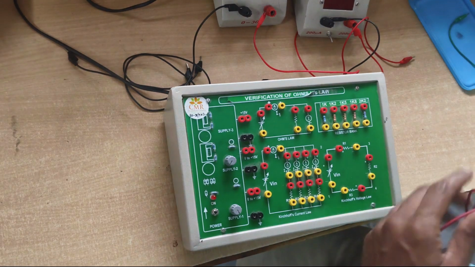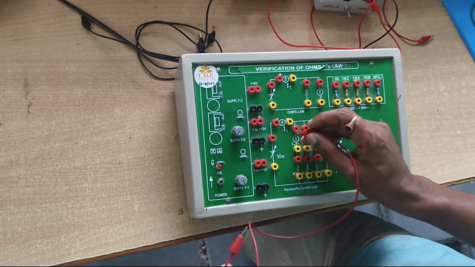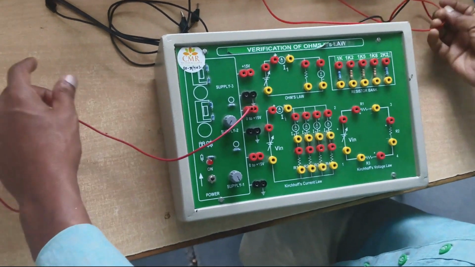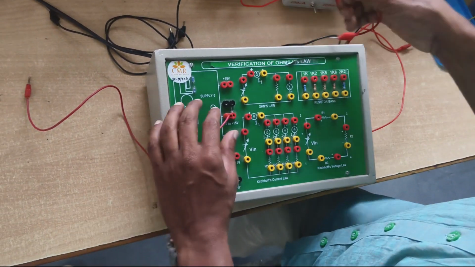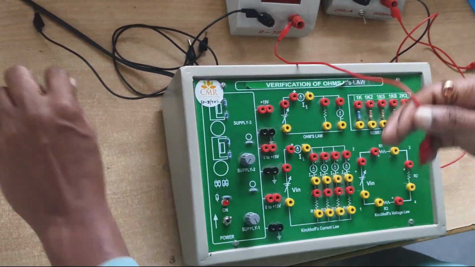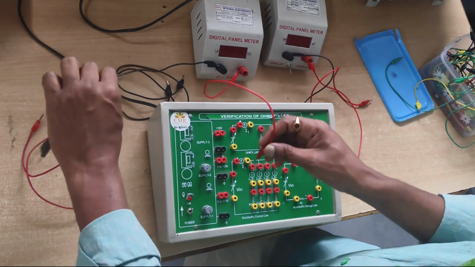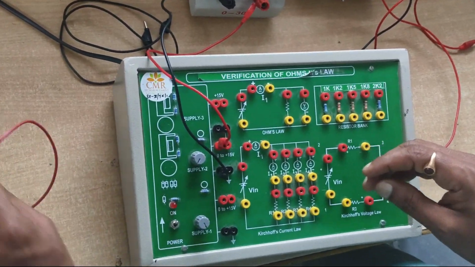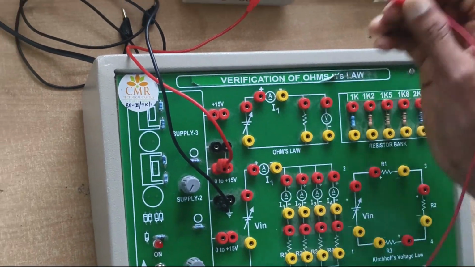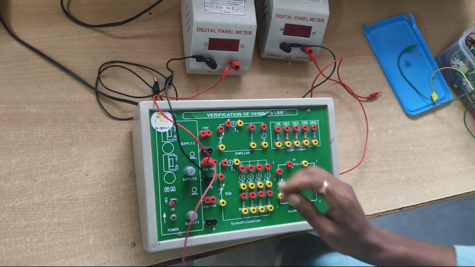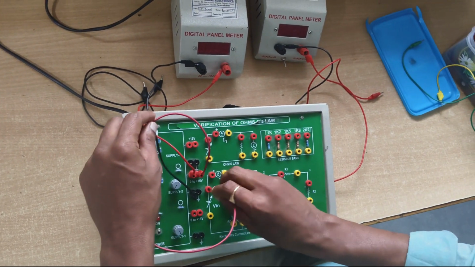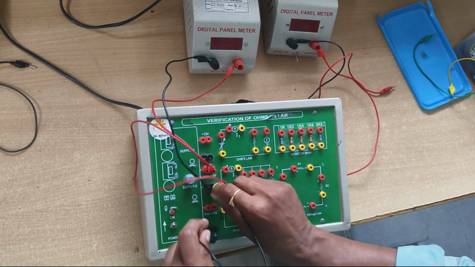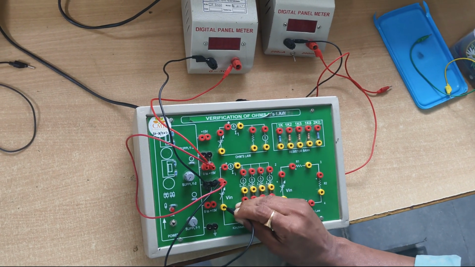Trainer board. From the supply, positive is connected to voltmeter positive, negative is connected to voltmeter negative. The voltmeter is used to measure the supply voltage. Now connect from positive to the circuit diagram, the KCL Kirchhoff current law circuit diagram. Battery positive, negative: black is connected to black.